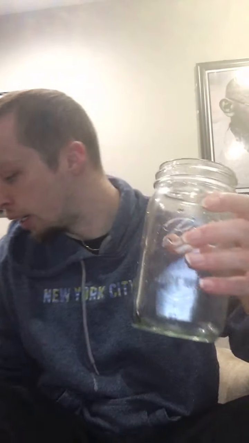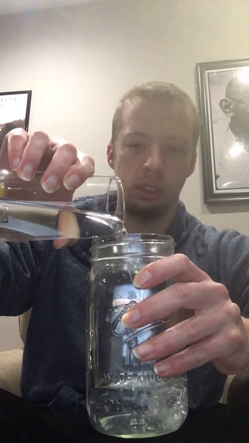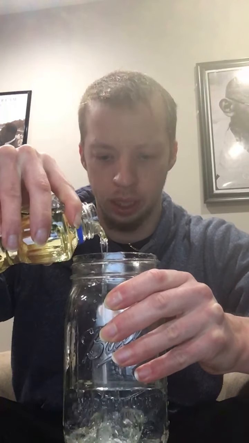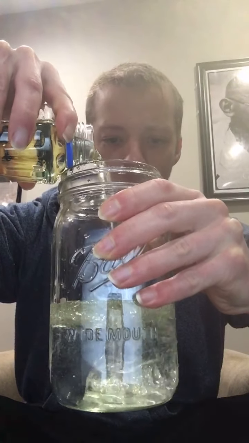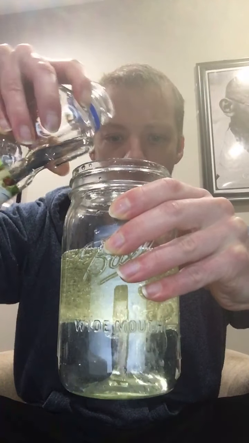We're going to take a container. This has already been cleaned, and we're going to add a little bit of water to it here. Pretty good. Now, we're also going to add a bit of vegetable oil here. We're just going to go ahead and complete the project first, and then we'll go back and explain why all these things work together. And you can see, we got some layers forming here. Awesome.